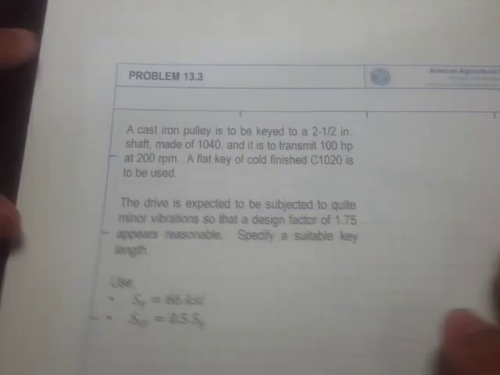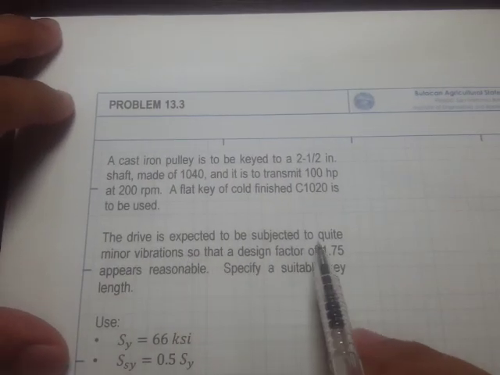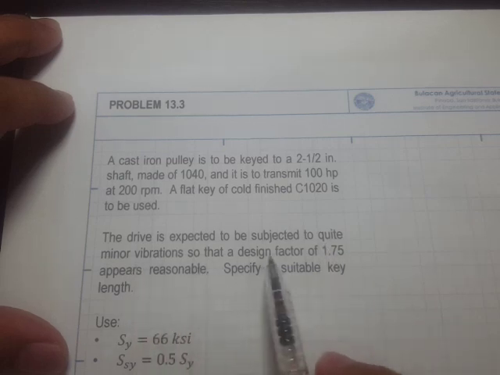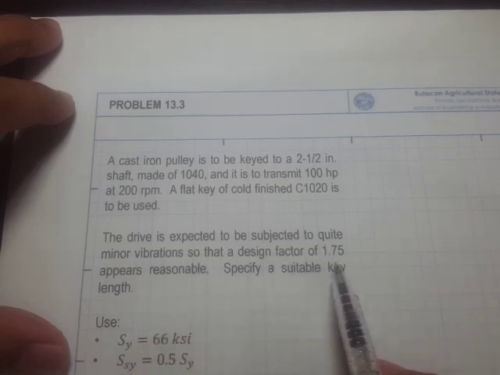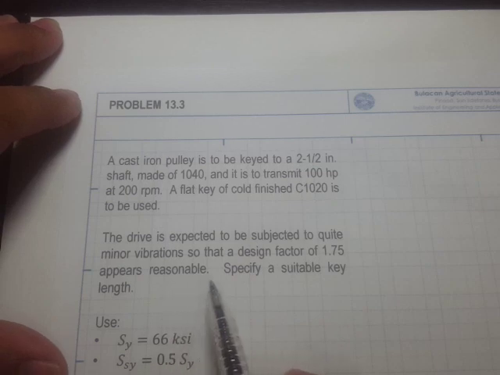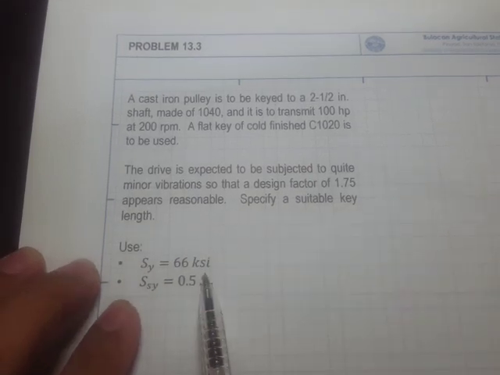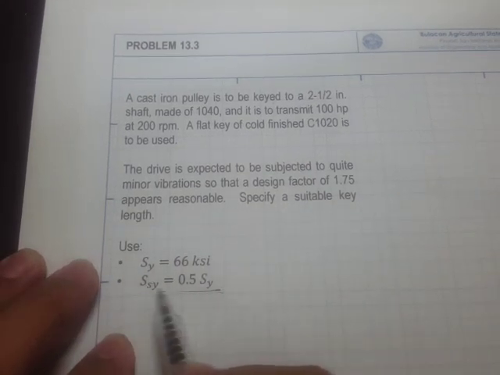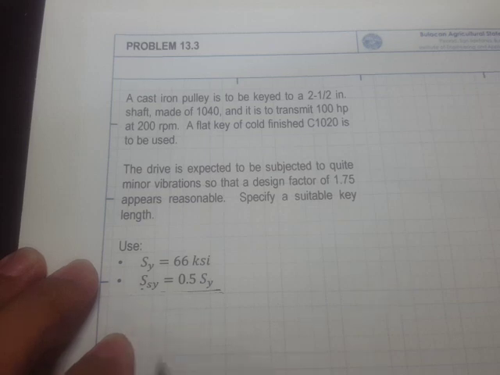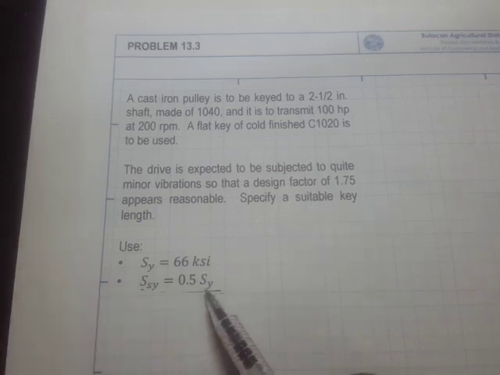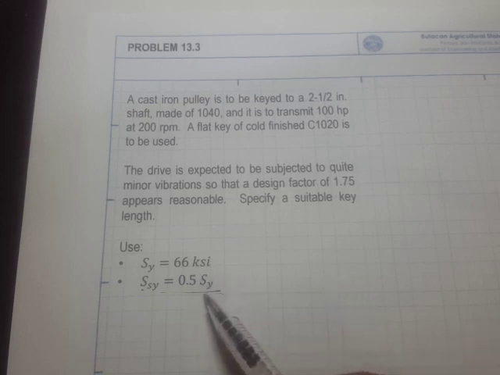Okay, and let's continue. The drive is expected to be subjected to quite minor vibrations, so that a design factor of 1.75 appears reasonable, and therefore specify a suitable key length. So use Sy equal to 66 ksi, and recall that the shear yield strength is related to the yield strength in tension by 0.5.